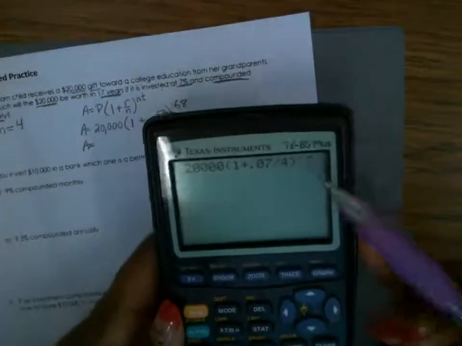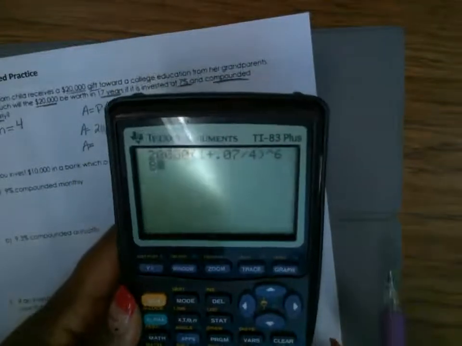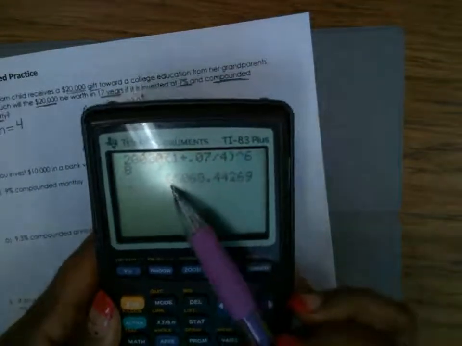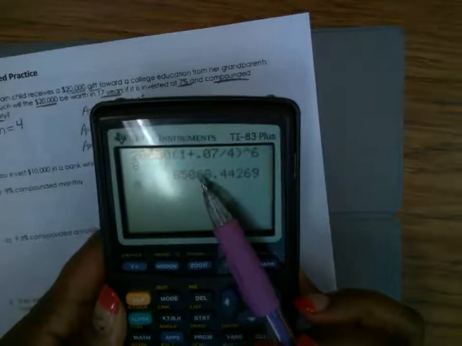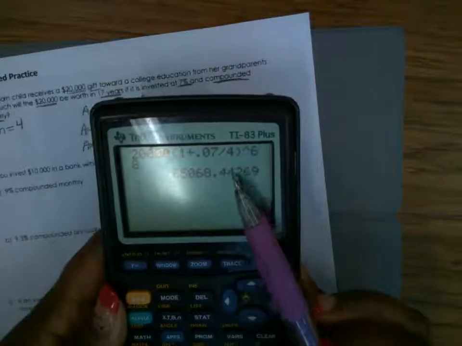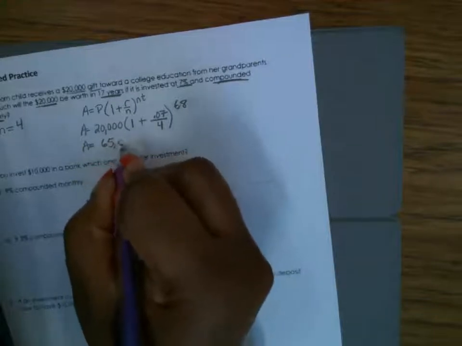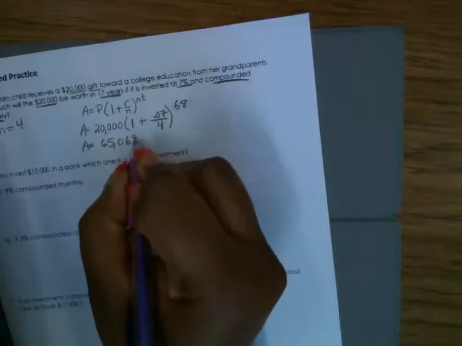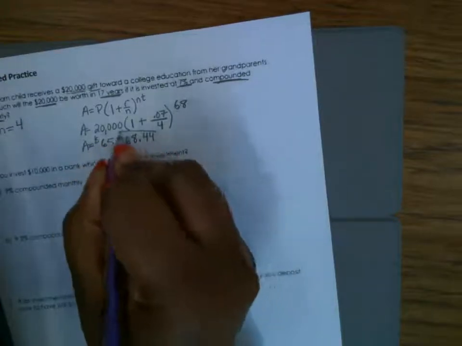And I raise it to the 68th power. Okay. And I press enter here. And this is money. So I get $65,068.44. Just 2 spaces behind the decimal. So my answer is going to be $65,068.44. Okay.